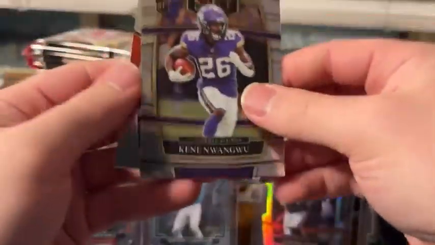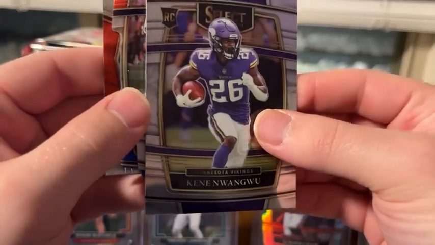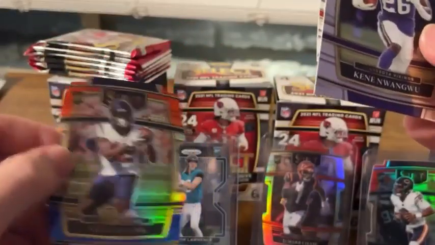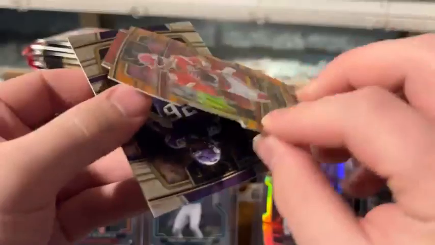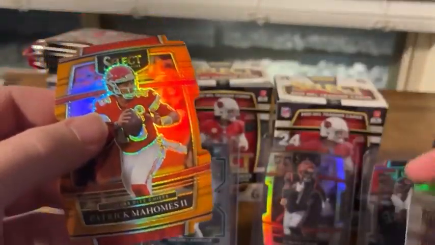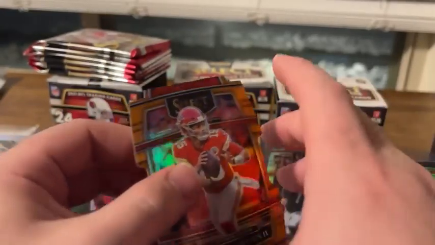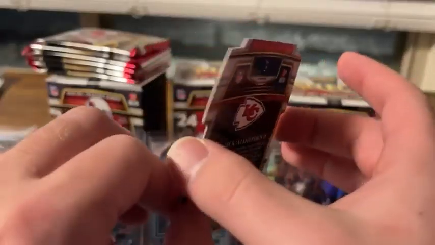Last pack of the 8th blaster here. Keen Nwangu. Ooh, do we have an auto? Ja'Marr Chase, I'll top load him. Nico Collins. I don't know if this is going to be an auto or not. Patrick Mahomes, it's not, but it is numbered. So whoever has Kansas City, I don't know the value of this, but this is a very nice hit. 66 out of 249.